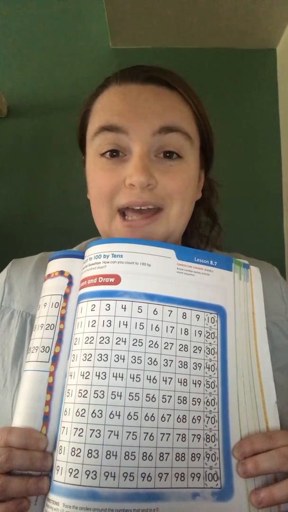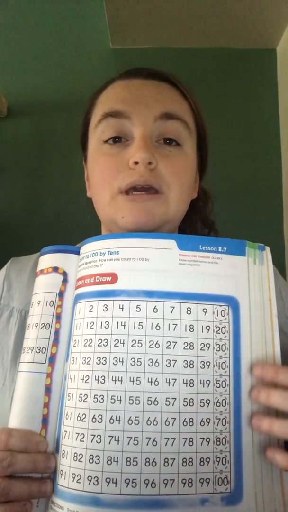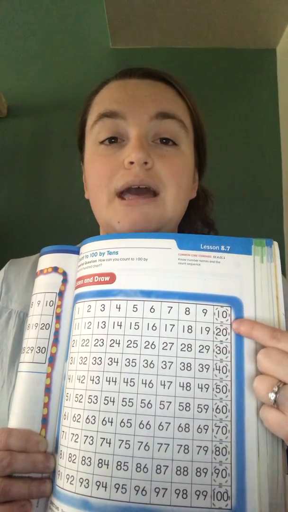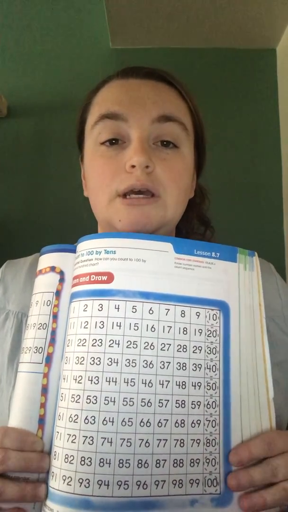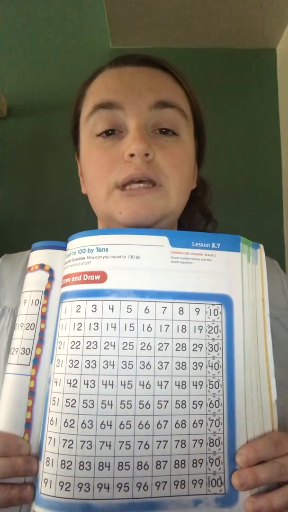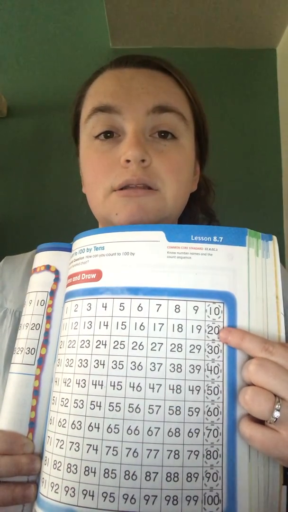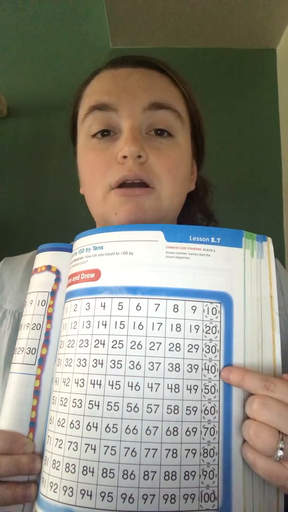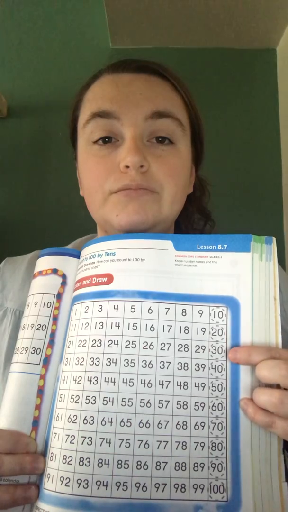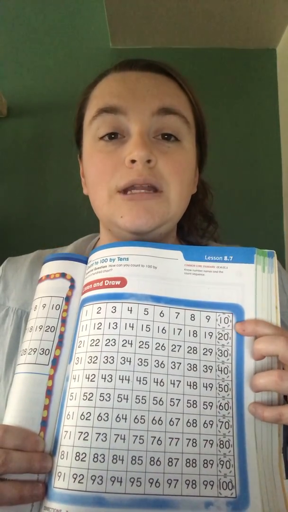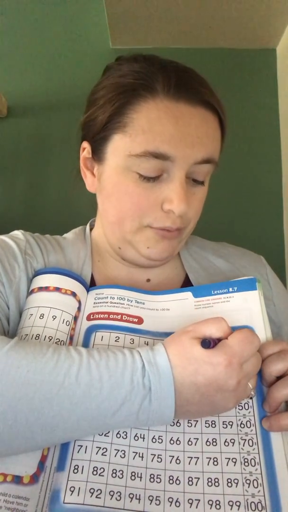Count by tens. And what that means, boys and girls, is we are going to say every 10th number all the way until we get down to 100. So in your chart, we are going to say only the numbers that end in a 0. And you can see that they are circled here for you. So what I want you to do is to take your pencil and trace over the circles for every number that ends in a 0. And as you do it, say your number out loud. So just like this. Start at your top.